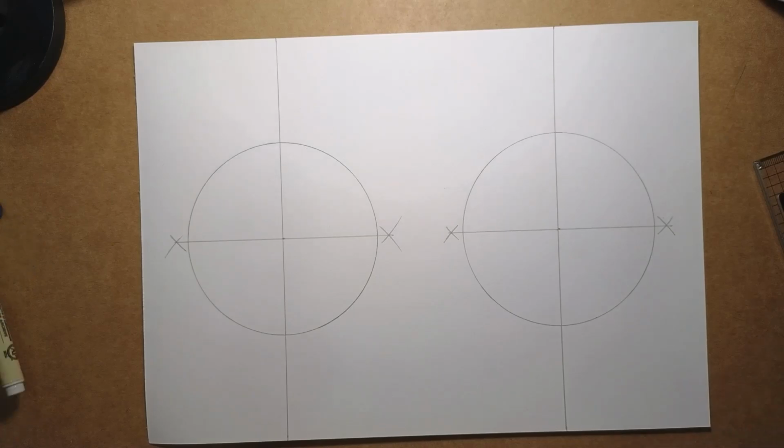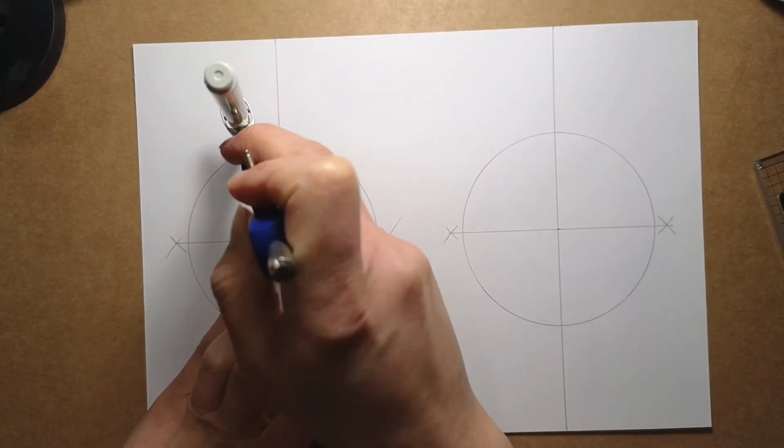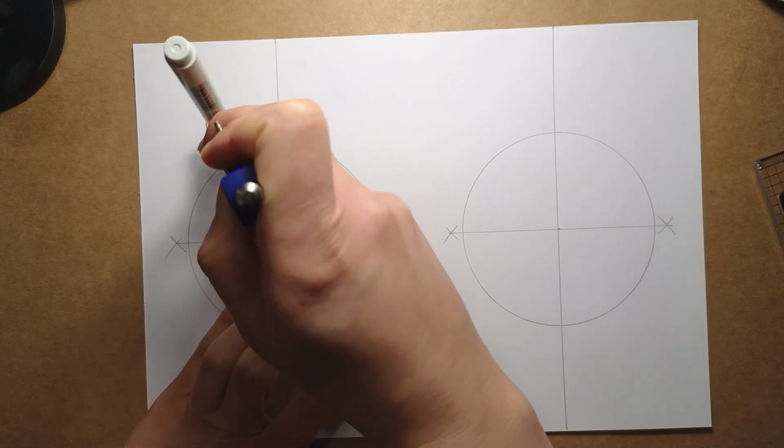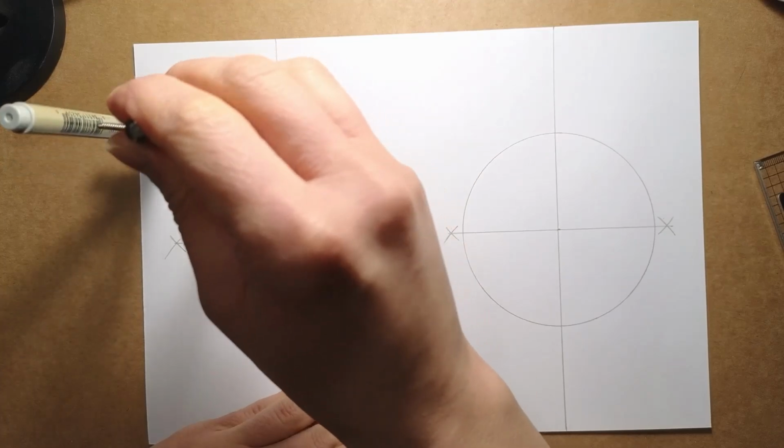And to further divide each circle in 8, I'm going back to the radius of my circle on the drawing and using that to find just the intersections.